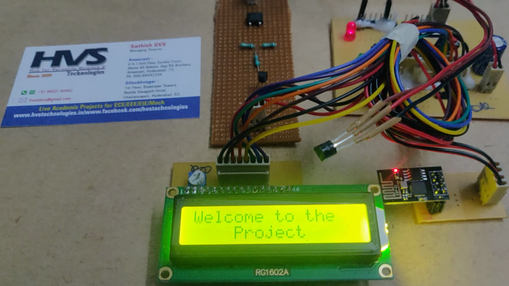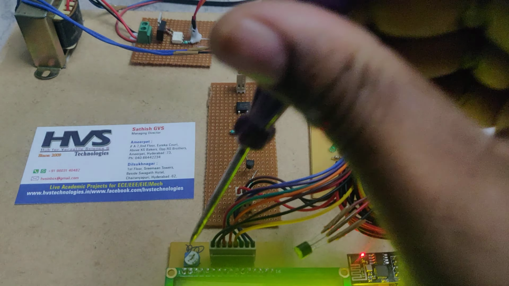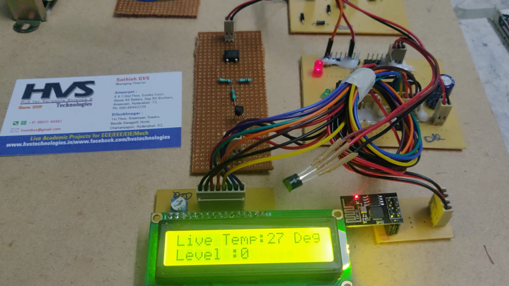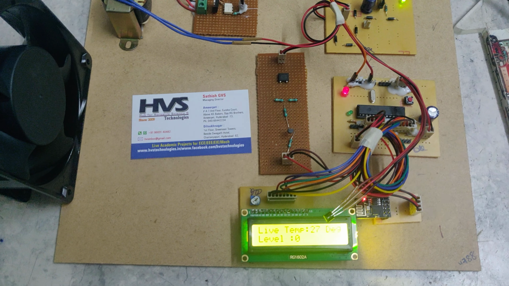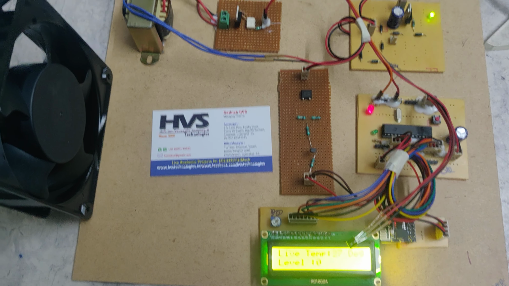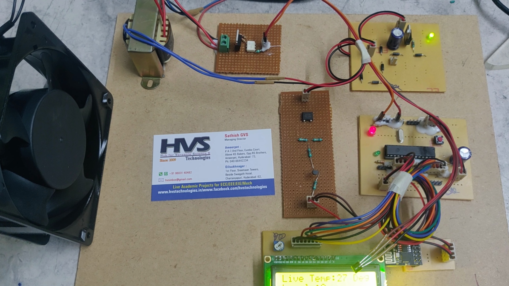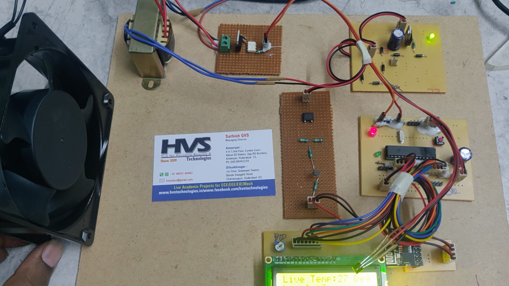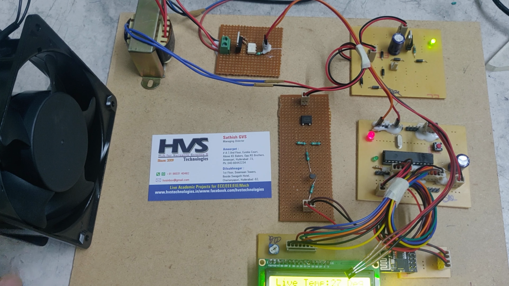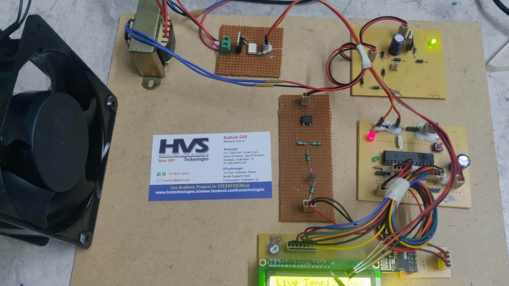So you can see the welcome message on the LCD screen, and the temperature will be continuously monitored and displayed on the LCD. And whenever the temperature is above 30 degrees, then level 1 will start, and above 40 level 2, 50 level 3, 60 level 4, 70 level 5. Like this, totally 6 levels will control the speed of the AC fan. So let us see that by increasing the temperature.